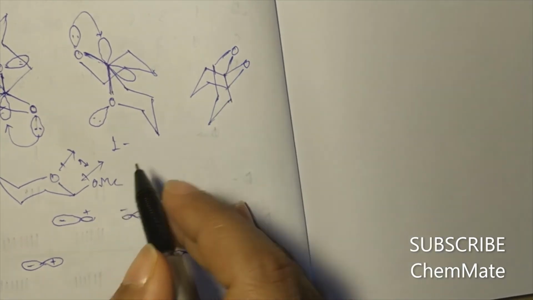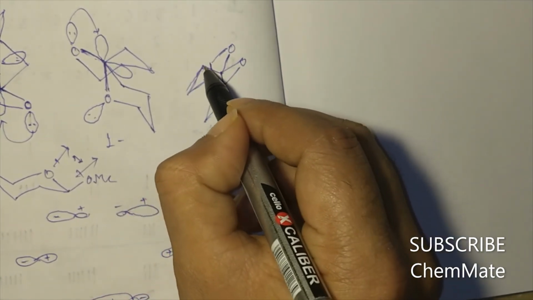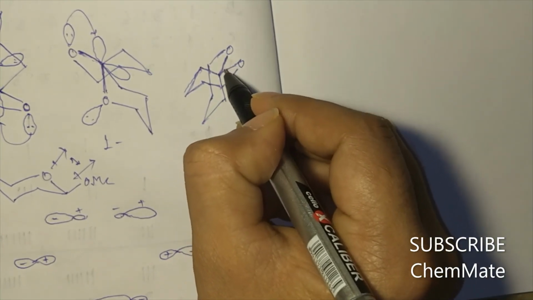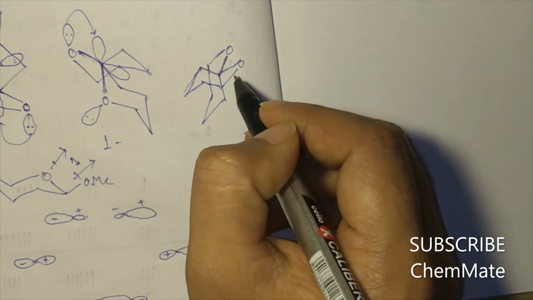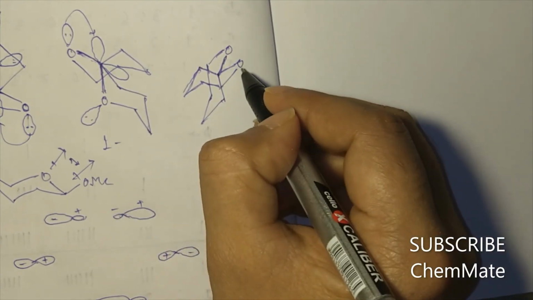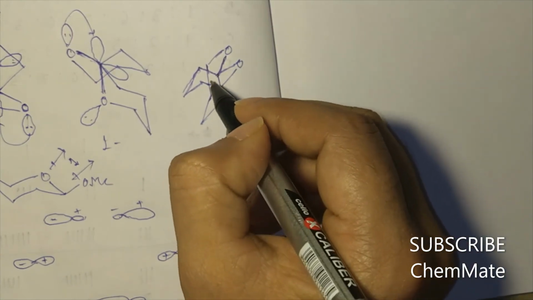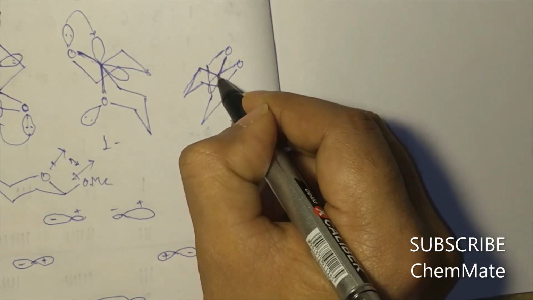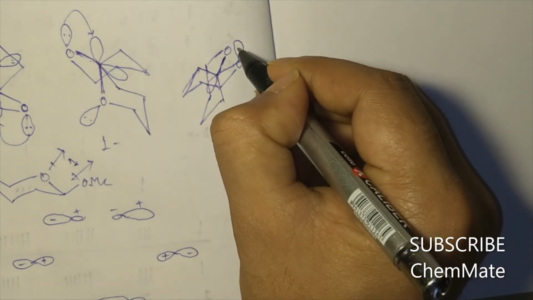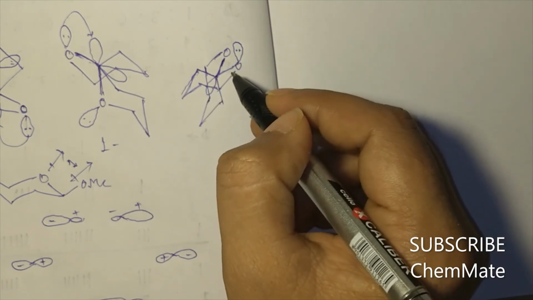And in this compound, here in this pyranose ring, this is equatorial position, so here the lone pair, the sigma star orbital is in this direction, whereas the lone pair has orbital in this direction, so here the anomeric effect will not operate.